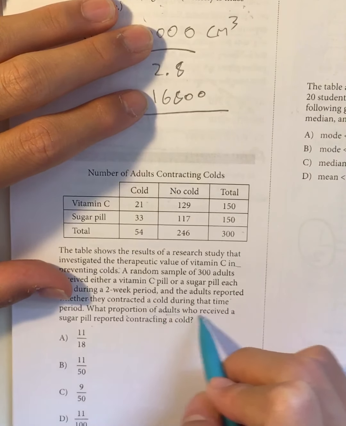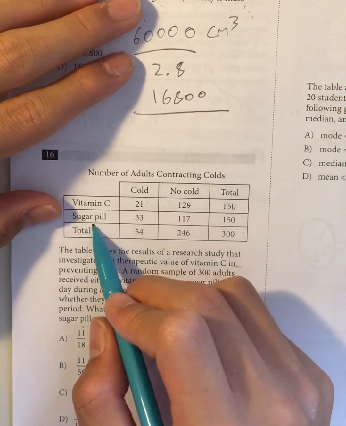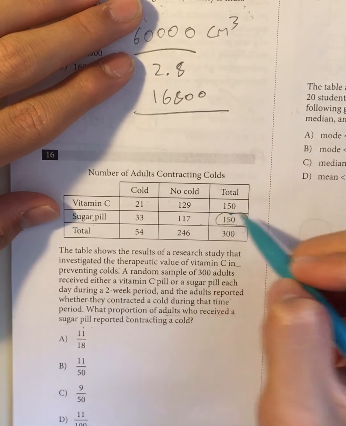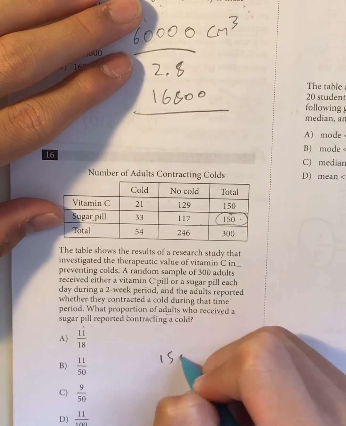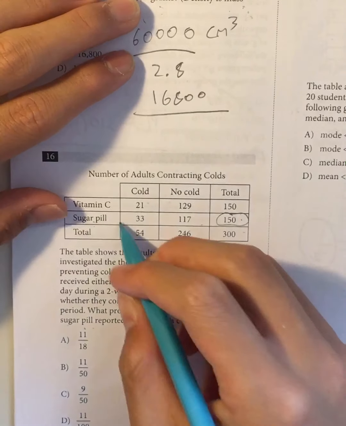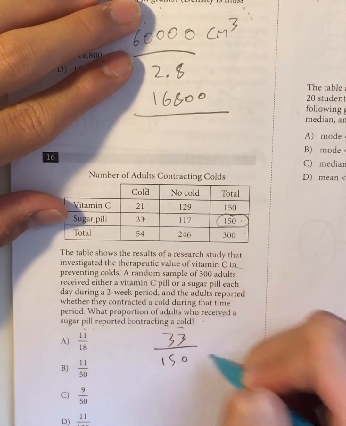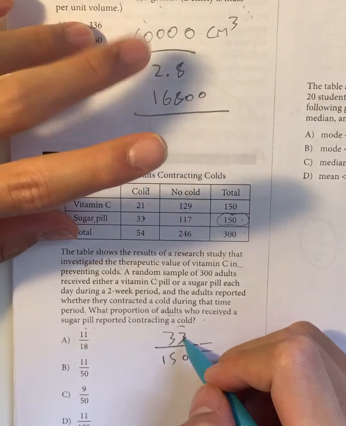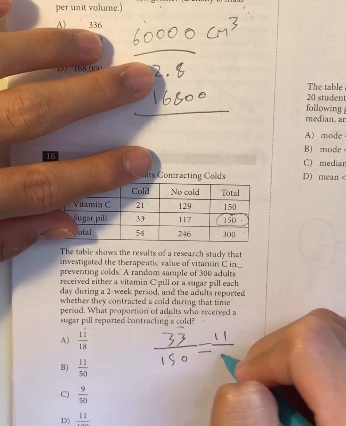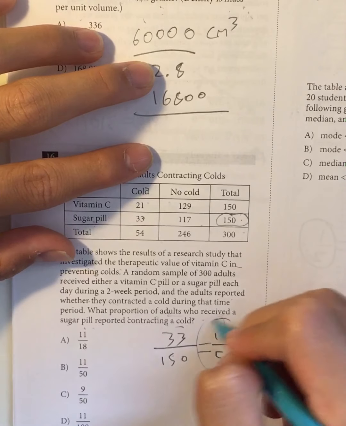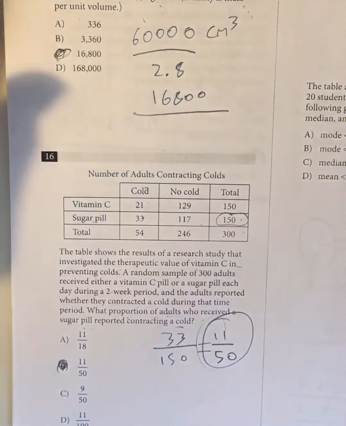So, which of the adults received the sugar pill? 150 adults received the sugar pill. And how many of those contracted a cold? 33. So what can this simplify to? 33 divided by 3 is 11. 150 divided by 3 is 50. So 11/50 is going to be our answer, B.